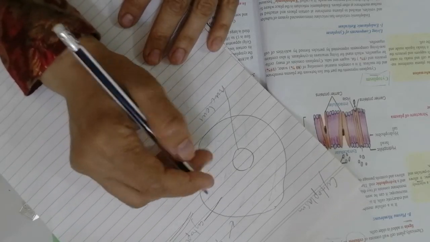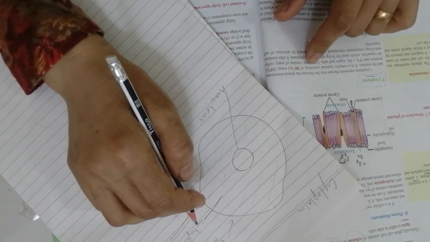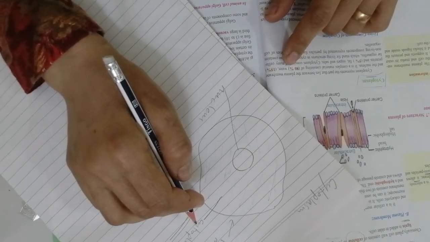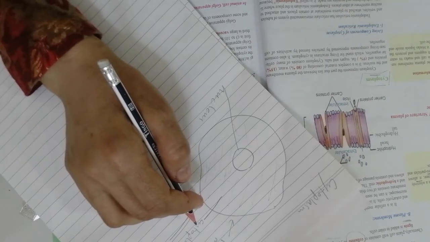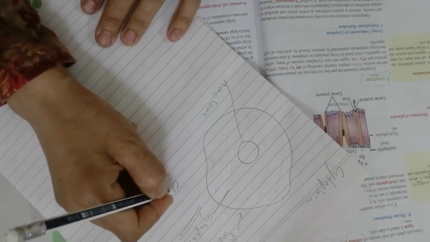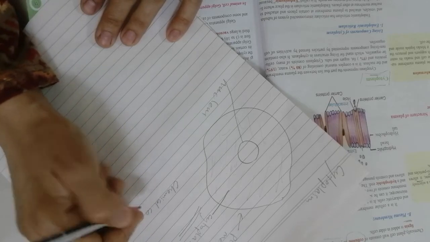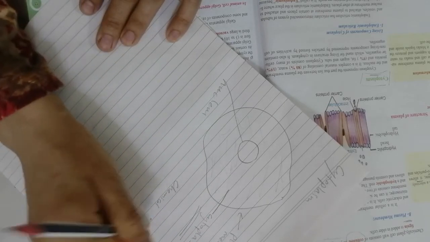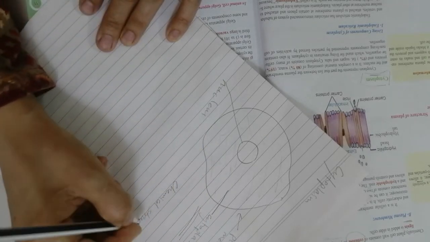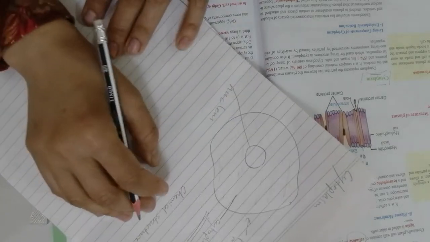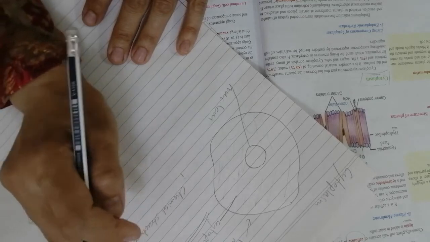Now, this cytoplasm is a complex material. It consists of 80% water, 15% proteins, and 5% fats, sugars, and salts. This is the chemical structure, or the chemical composition, of cytoplasm. What is it composed of?